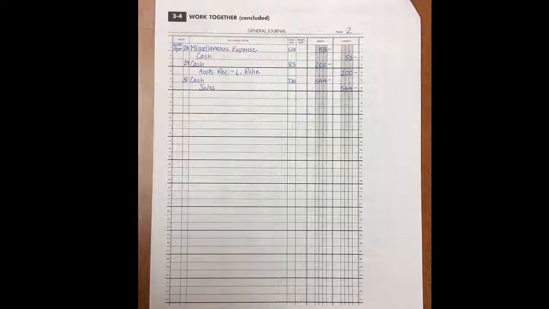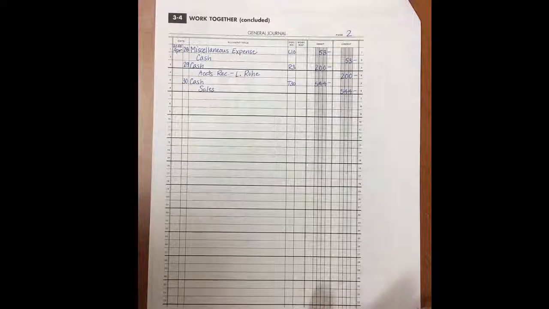Okay, that completes the Work Together 3-4, and now you're going to go on and complete the On Your Own 3-4, continuing on with those pages.